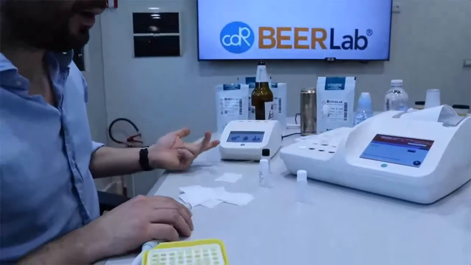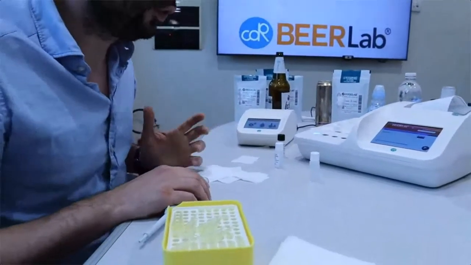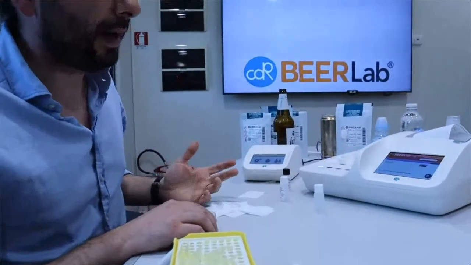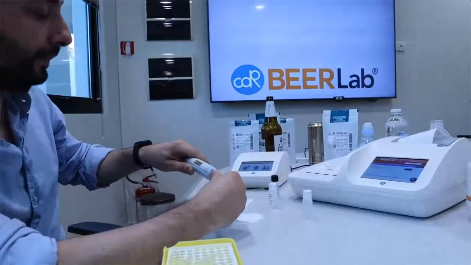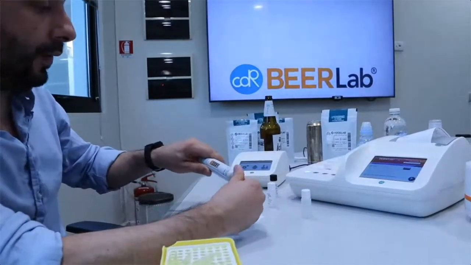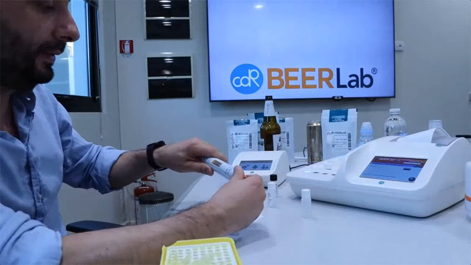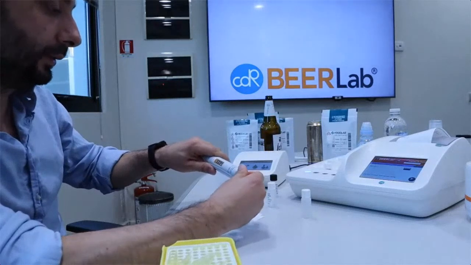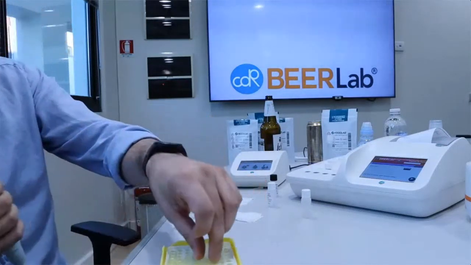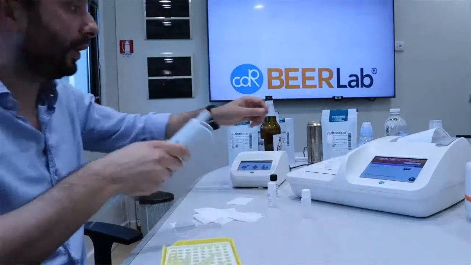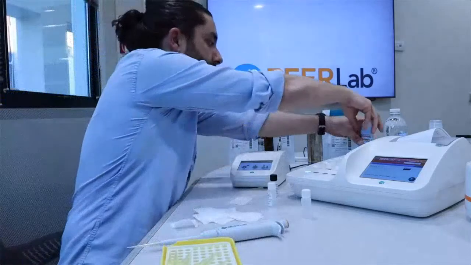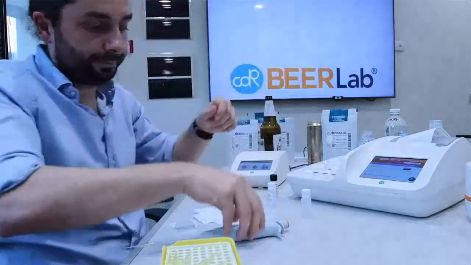On the screen now, it says you have to add 20 microliters of sample. So we change the volume of the pipette, and we collect the sample. The first one.